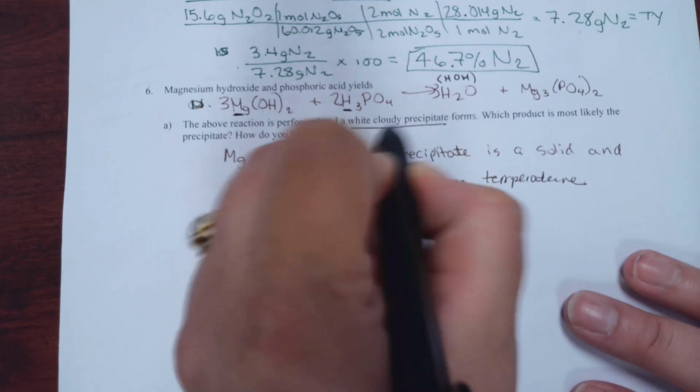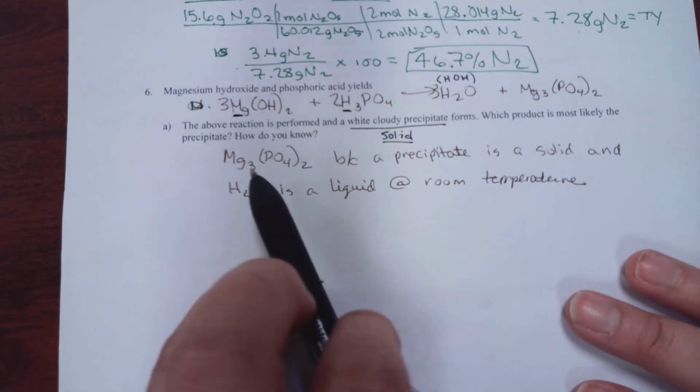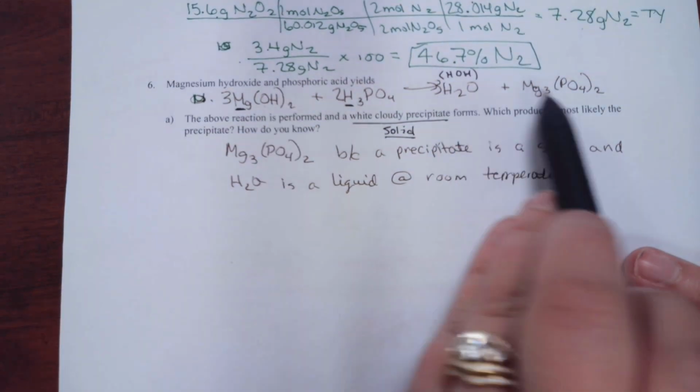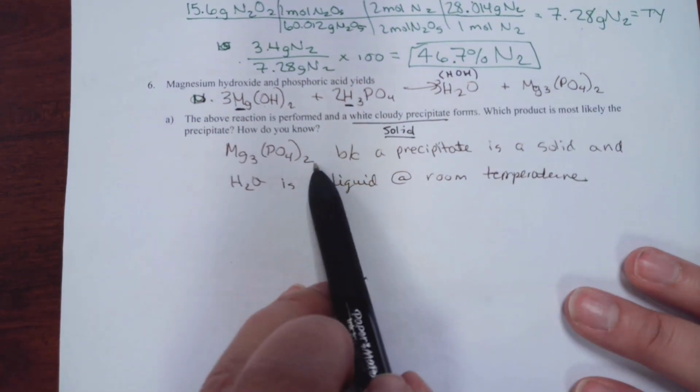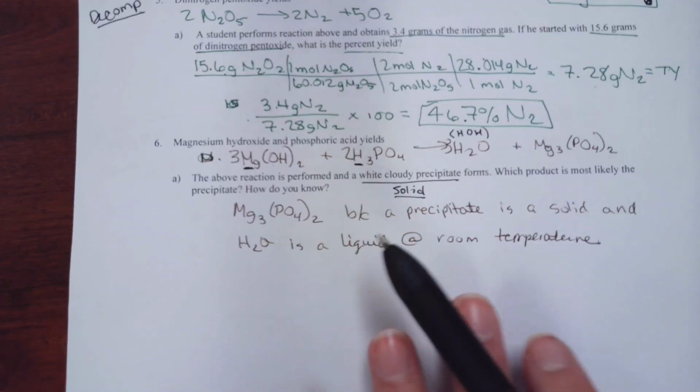A white cloudy precipitate is a solid. Okay? So the only option of our two products, we know water is going to be a liquid. So the only option here is the Mg3(PO4)2 because the precipitate is a solid and H2O is a liquid at room temperature.